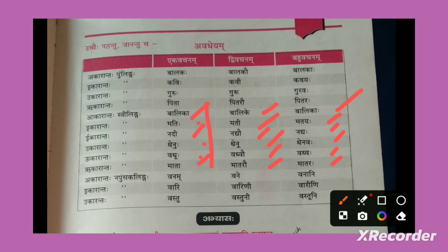If you don't learn all these by heart, it will be very difficult for you. So learn all these forms by heart, and going forward it will be very easy, you will feel Sanskrit is easy, and you won't struggle a lot to learn the concepts.